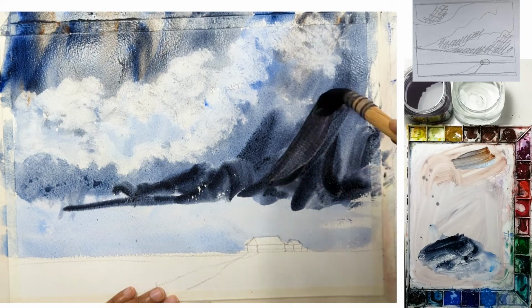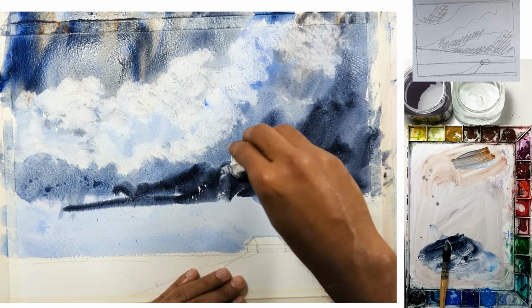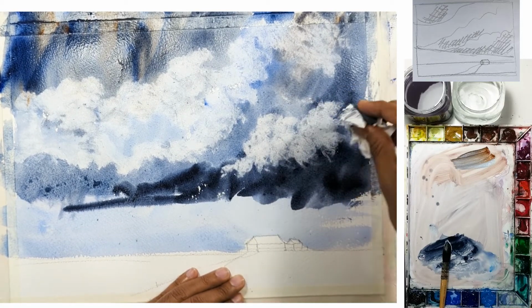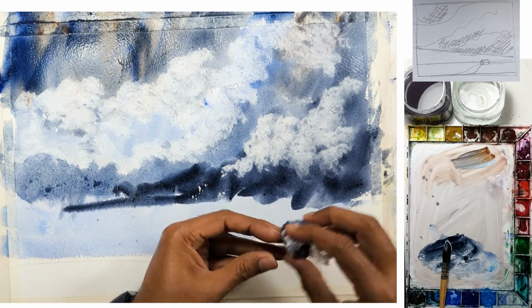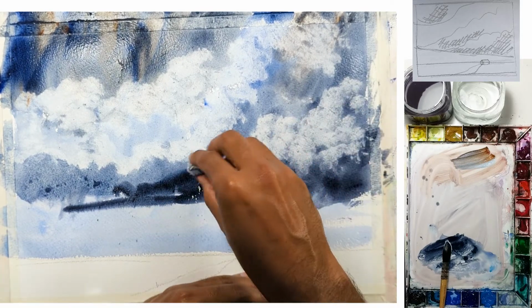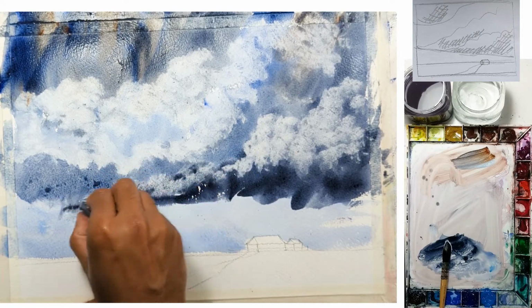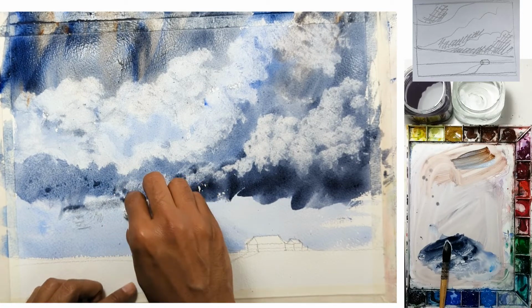Dark, dark. And again, I'm going to come back and create a little more. While I'm taking out a little bit of material, I'm also being careful not to press too much. I'm just leaving a little more texture just to create the cloud effect.